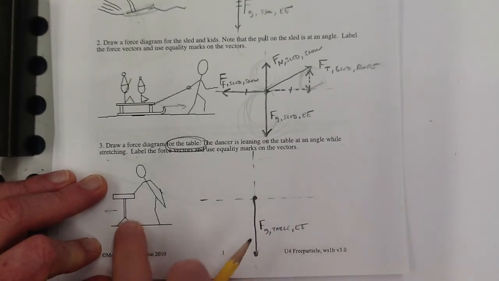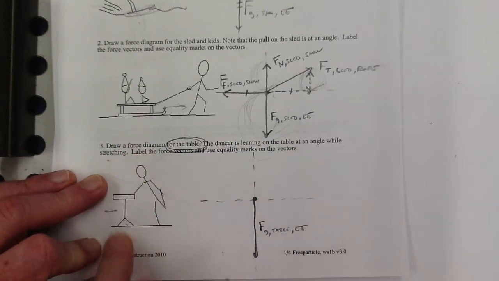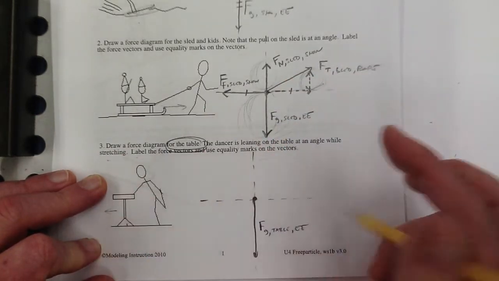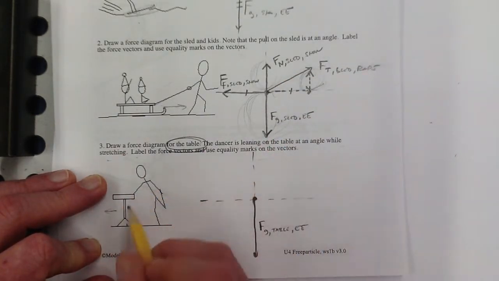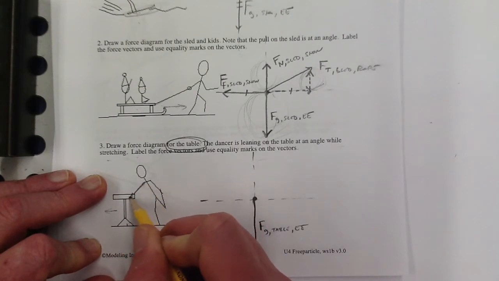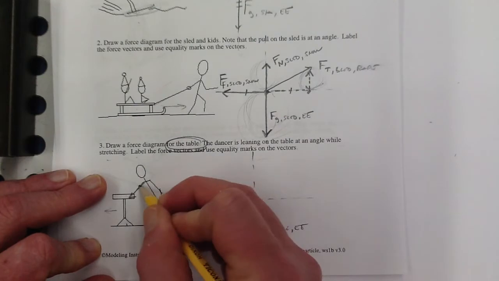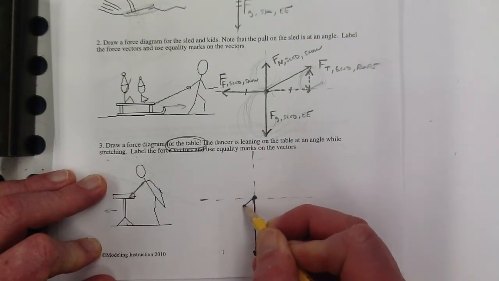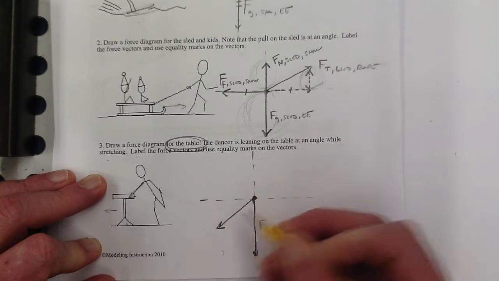There is going to be a support force. I don't know, now the person's pushing down here on the table, so let's do this first. That push force is going to be in the direction of their arm. So since all our forces, I can't make it here pointing at the dot, everything has to come from the dot. So that's going to look like this.